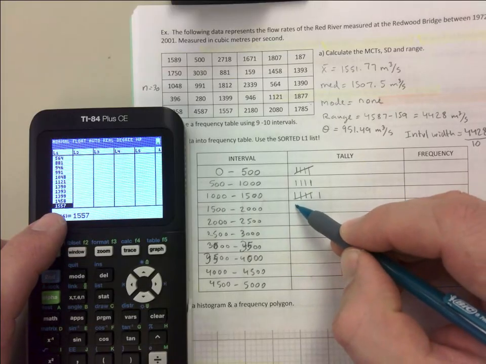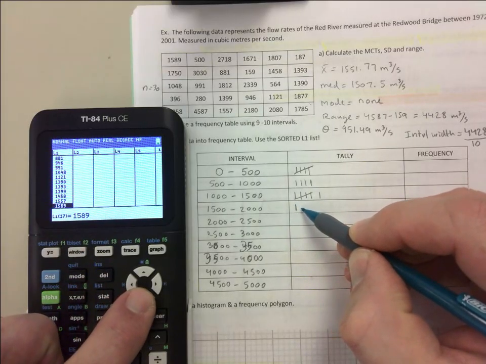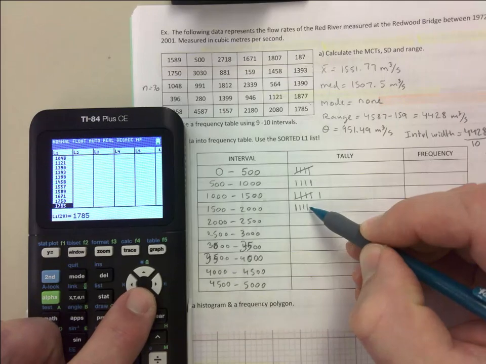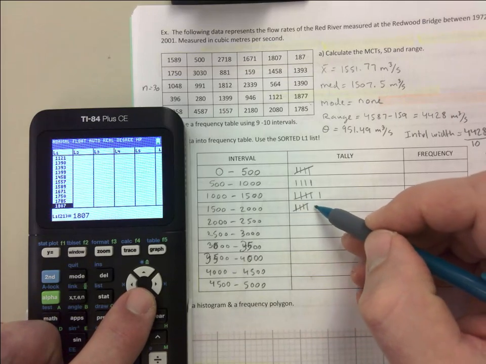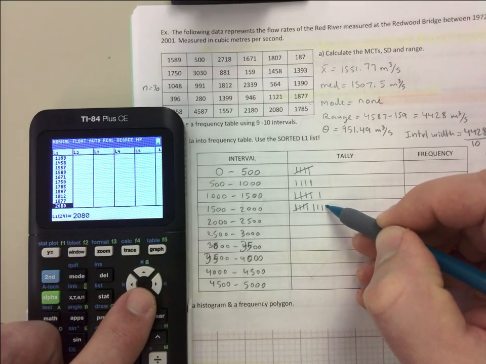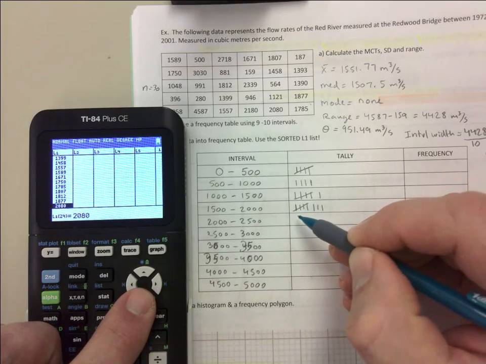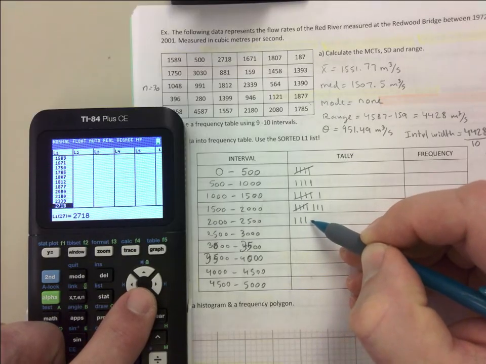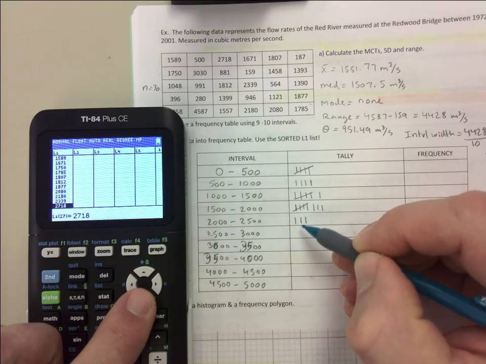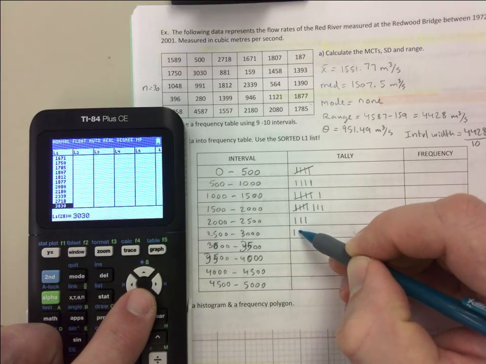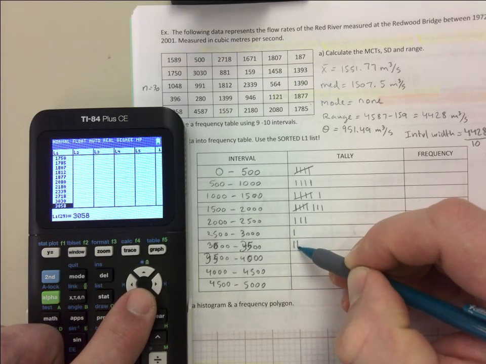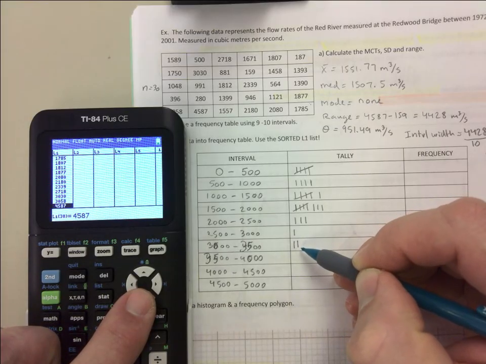So 1557 goes here. 1589, 1671, 1750, 1785, 1807, 1812, 1877. 2080 puts me in the next bracket. 2180, 2339, 2718 puts me in this bracket here. 3030 puts me in the next bracket. 3058. 4,500.